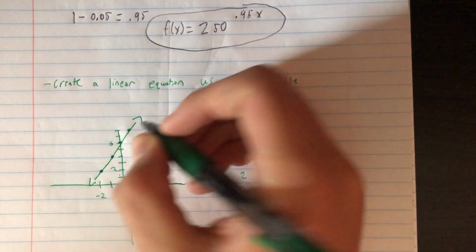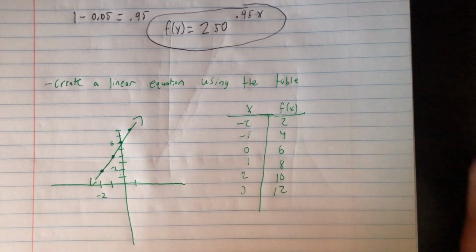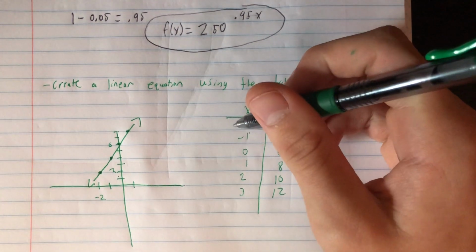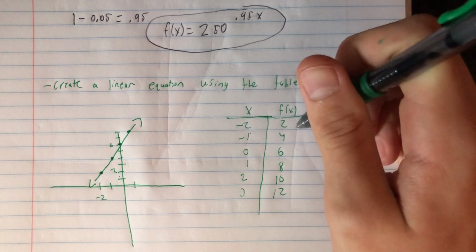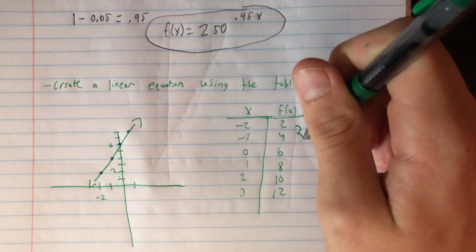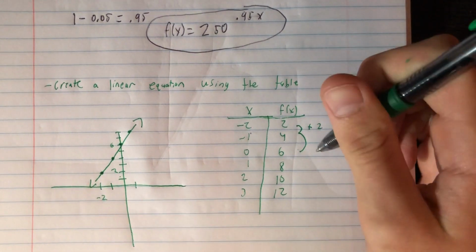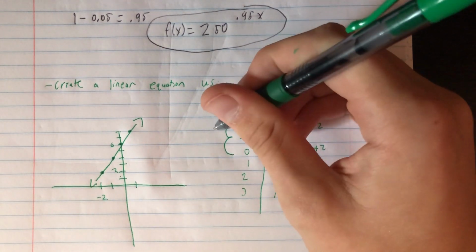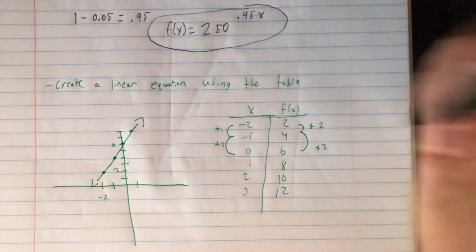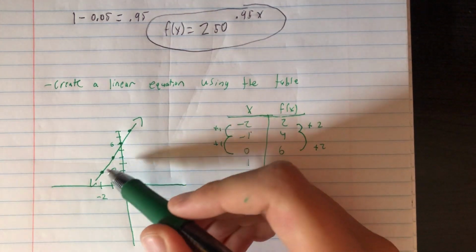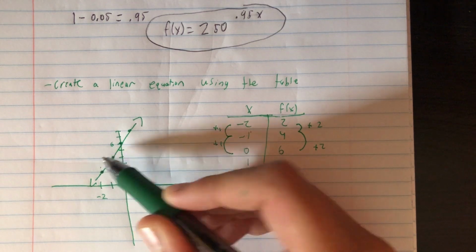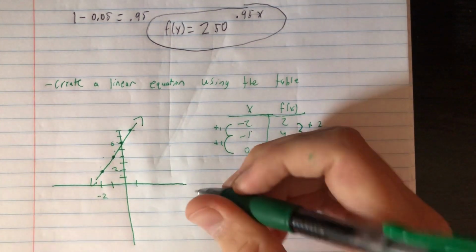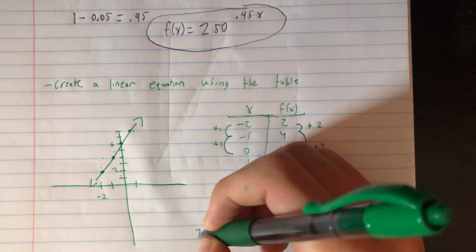But in this question, it's just asking us to create a linear equation. So the two things we need for that are the slope and the y-intercept. Looking at the graph and the table, we can see that it rises by 2 every point, so +2, +2, and it runs by 1, +1, +1, +1. You can also see that in the graph where it goes up 2 and over 1, up 2 and over 1, up 2 and over 1. So that lets us know that our slope can be represented as 2x.